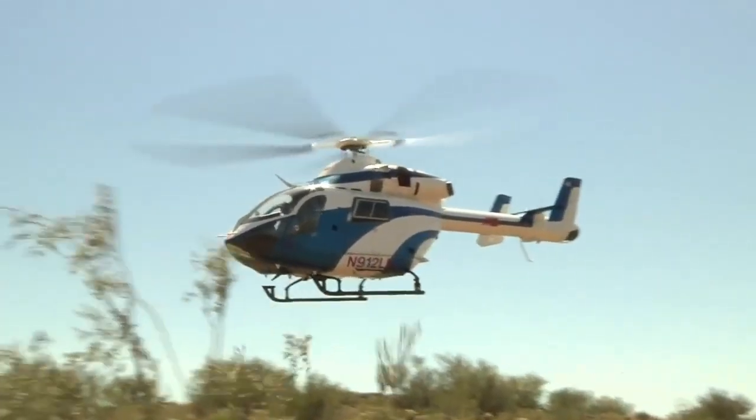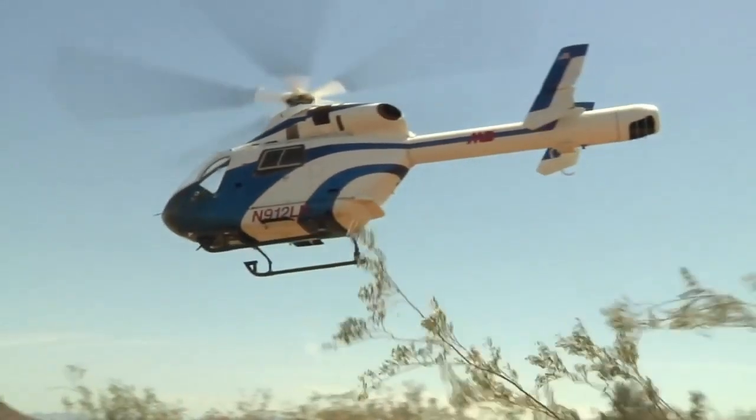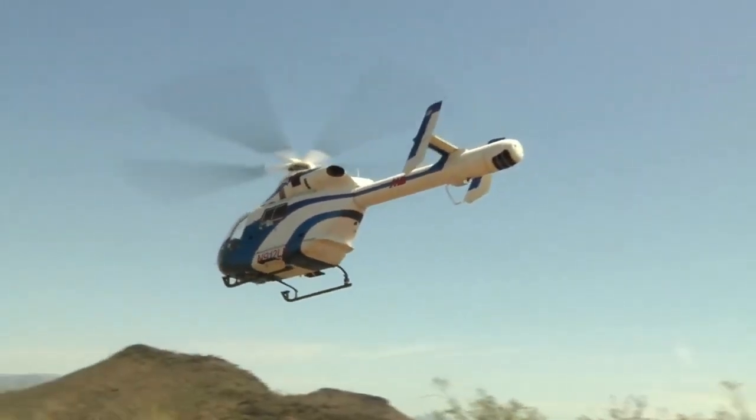The air exits the nozzle at a high velocity, and creates an additional force, or thrust, that helps counteract the torque of the main rotor.